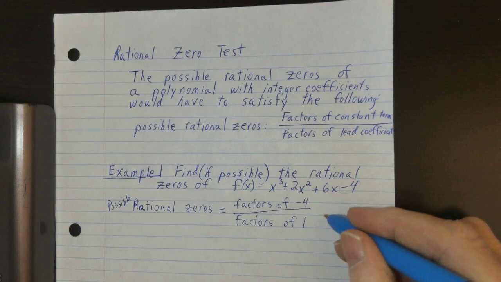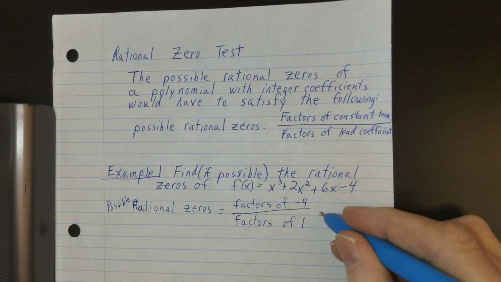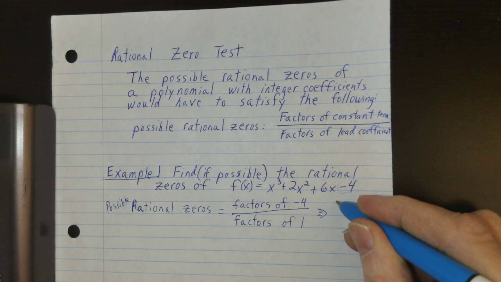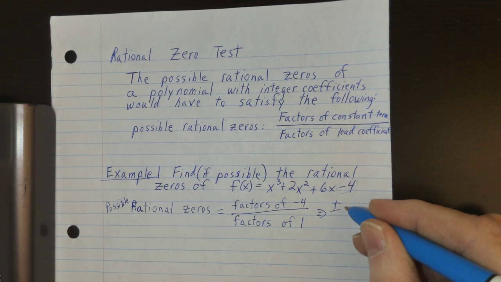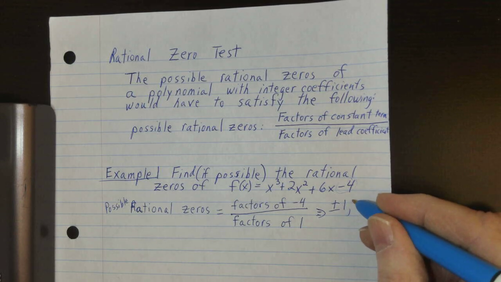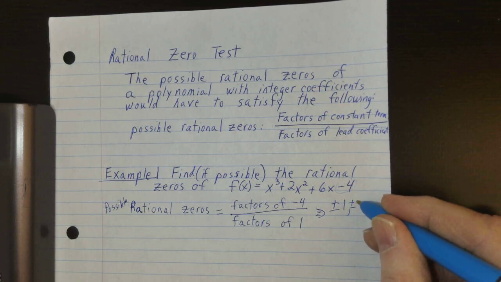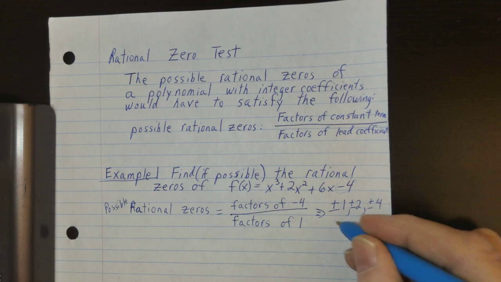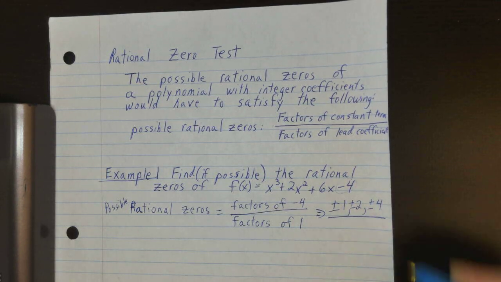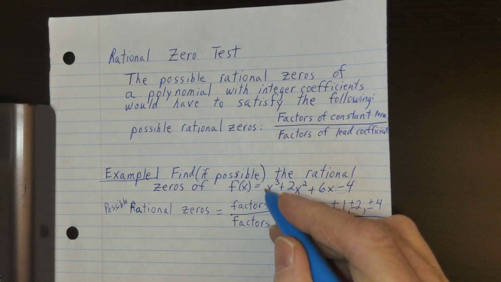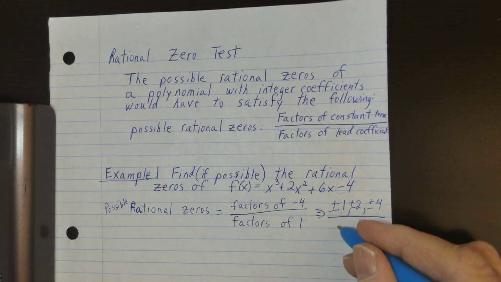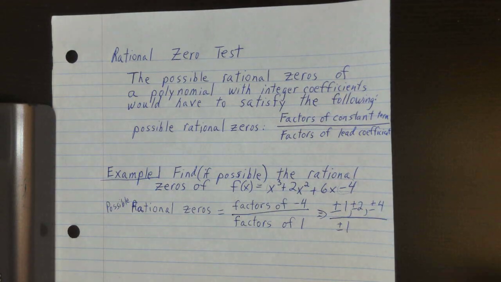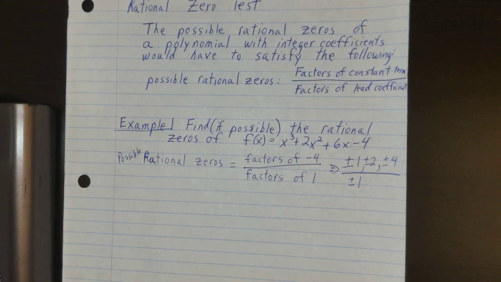Well, the factors of -4 would be +1, -1, +2, -2, and +4, -4. The factors of 1, which is the lead coefficient, would be positive or -1. You've got to consider the positives and the negatives here.